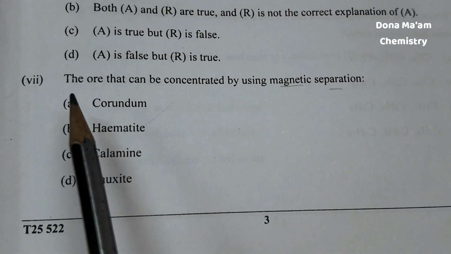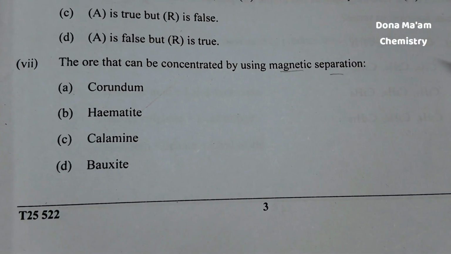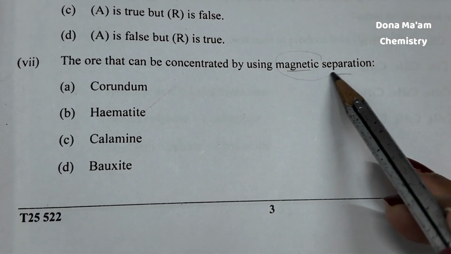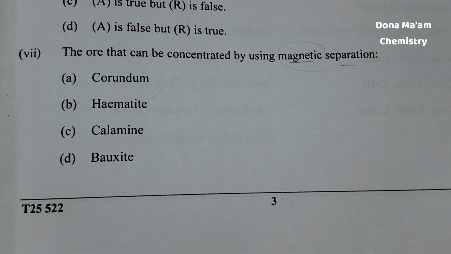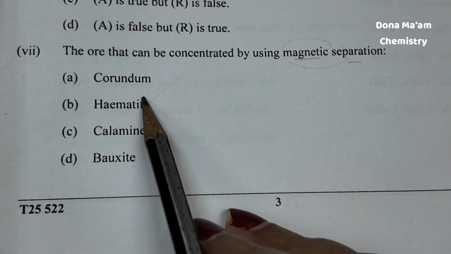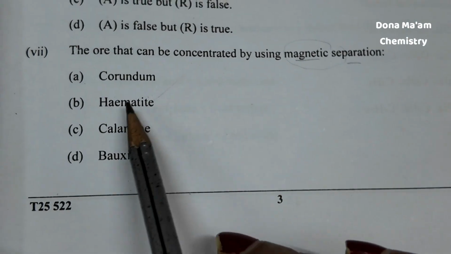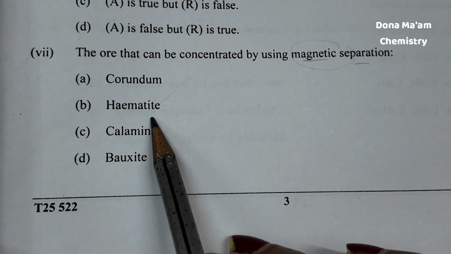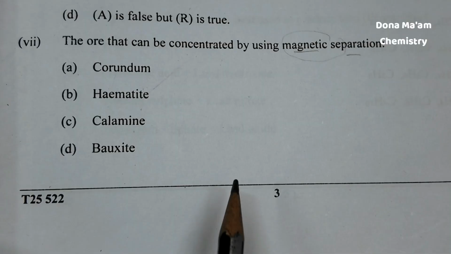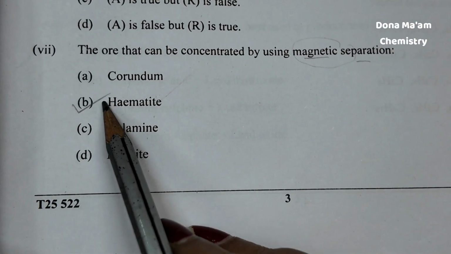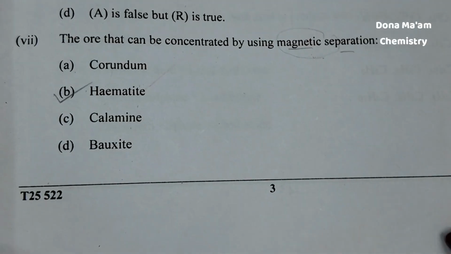So next question. The ore that can be concentrated by using magnetic separation. We all know this magnetic separation is specially done for all sorts of iron ores, right? So corundum is aluminium oxide Al2O3, so that doesn't go with magnetic. Hematite is again an ore of iron. Calamine is an ore of zinc, and bauxite is again an ore of aluminium. So iron ore only can be concentrated by magnetic separation. So the answer is hematite.